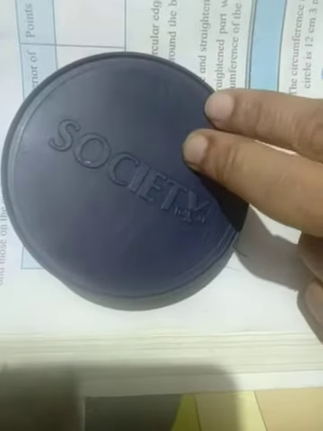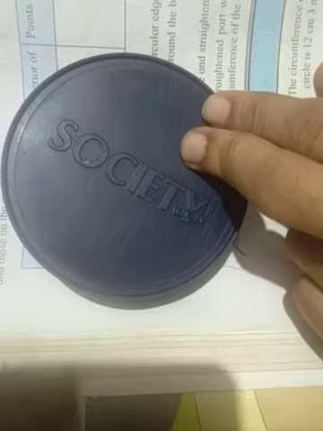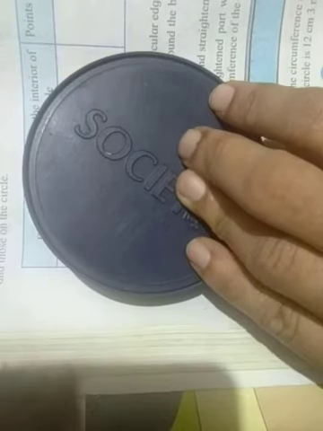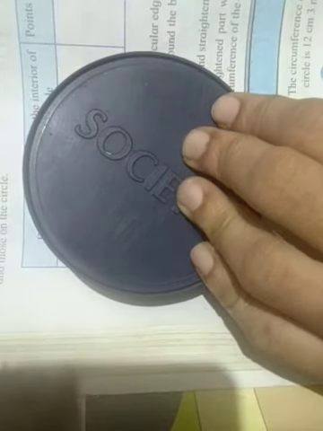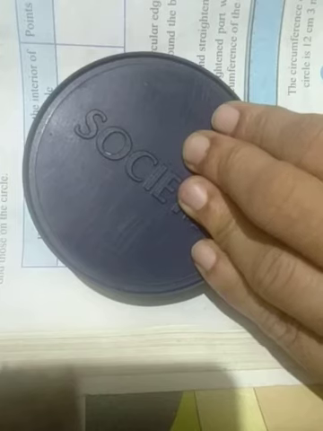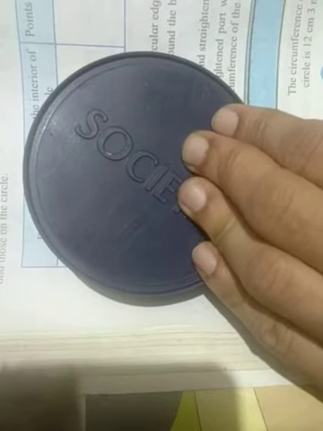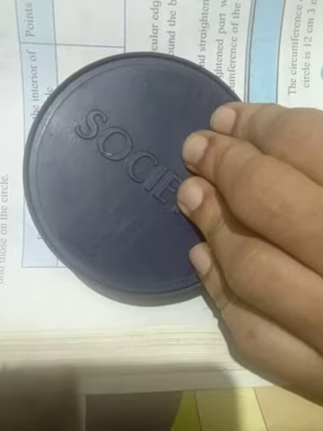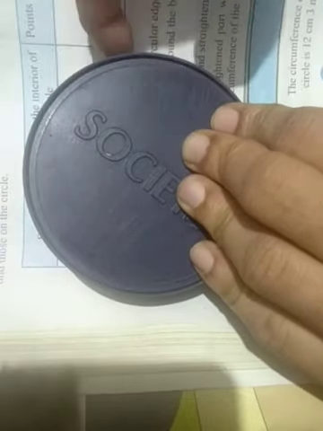Now how can we do this? With the help of what we can do this? There is a formula for this which you are going to study in the higher classes. But right now you are not going to study a formula, but by doing a practical activity we are going to find out the circumference of the circle.